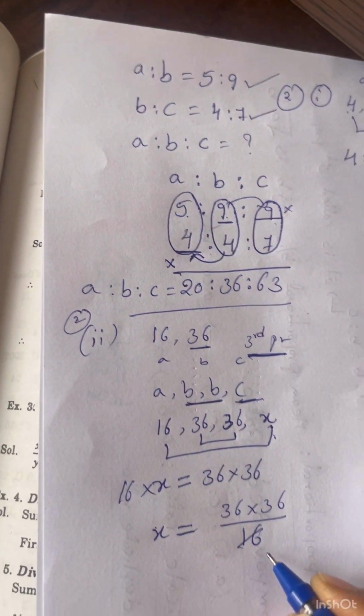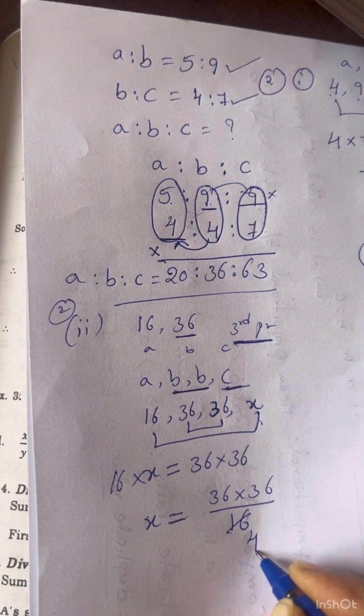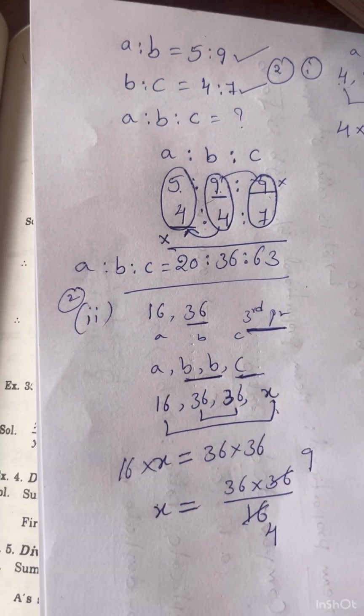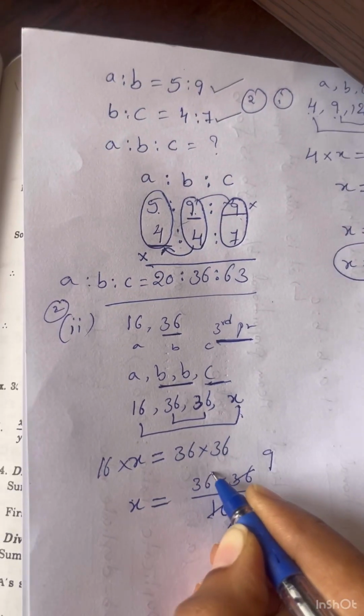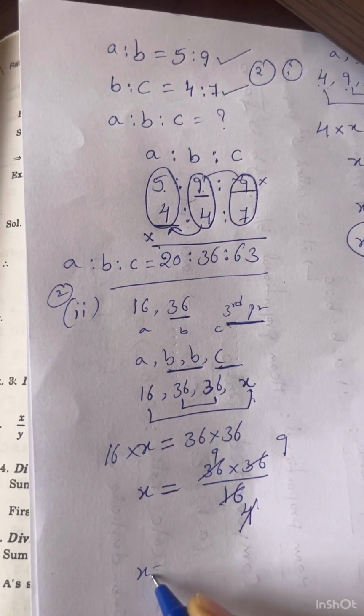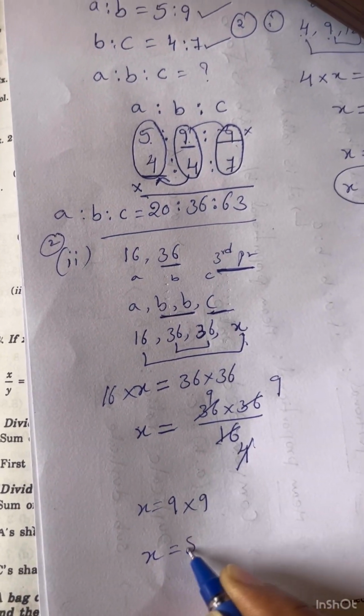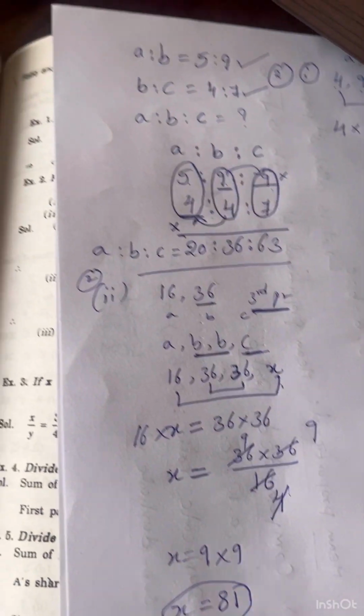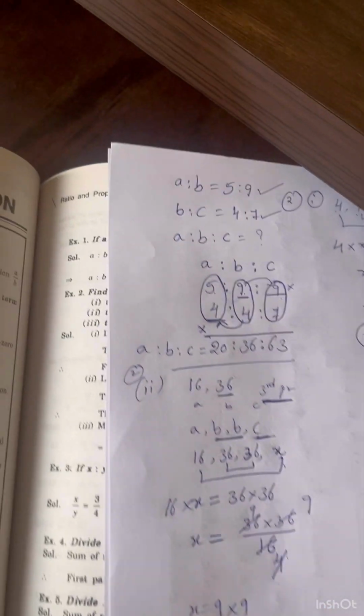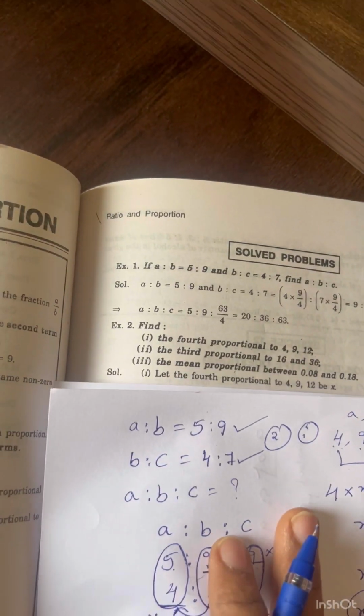So here I will cancel with 4. 4 4s are 16, 4 9s are 36. Again 4 4s are 16, 4 9s are 36. So x is equal to 9 into 9, that is nothing but x is equal to 81. So this is the third proportional. Okay. I'm coming to the next question.